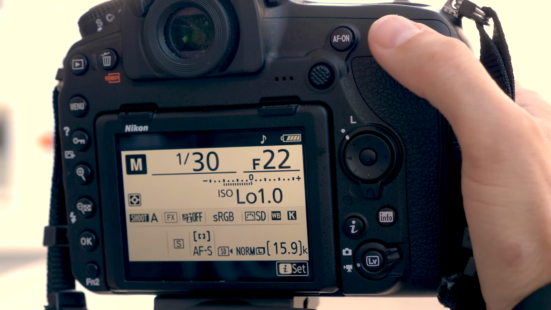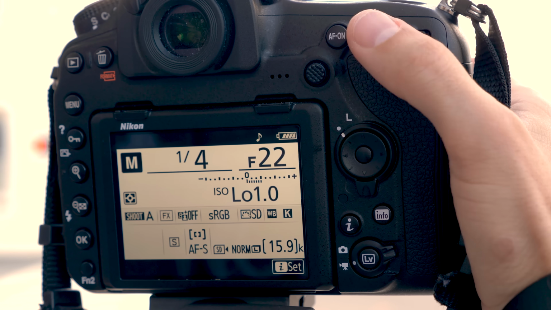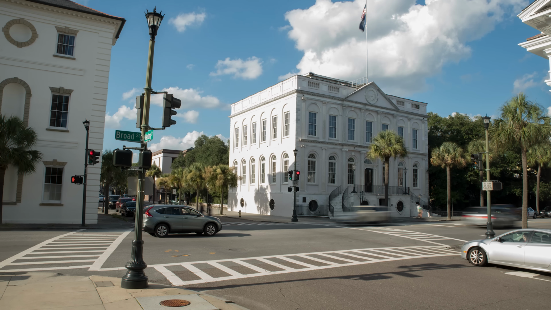Right now it's about 5 o'clock, and the slowest shutter I think I can get while getting a correct exposure is about 1/3 of a second. So let me go ahead and take this photograph. And as you can see, that's a pretty good exposure.